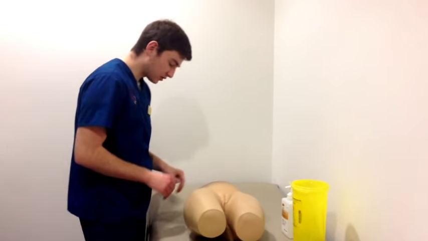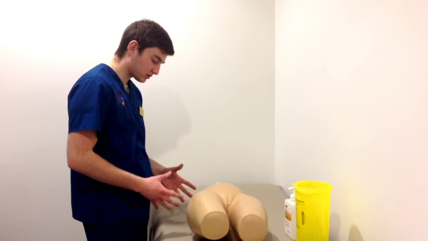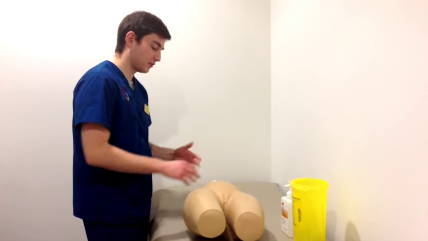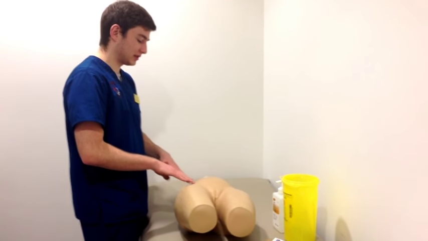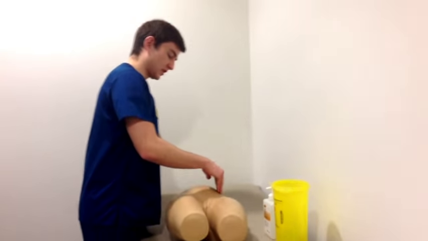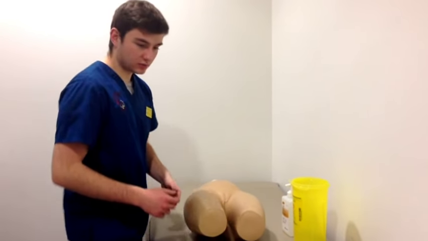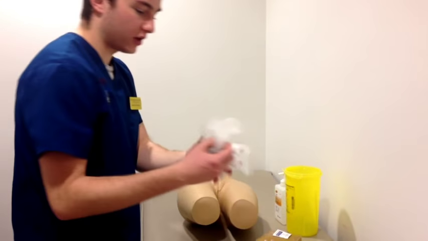So here I'm just going to inspect and see if I see any edema, redness, or swelling. I don't see any. I'm going to palpate the area that I'm going to be injecting. Again, looking for any masses, swelling, not that I know of. So I'm just going to be applying some gloves before I inject.